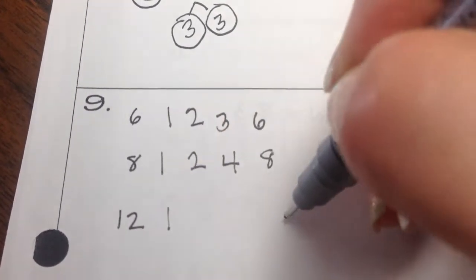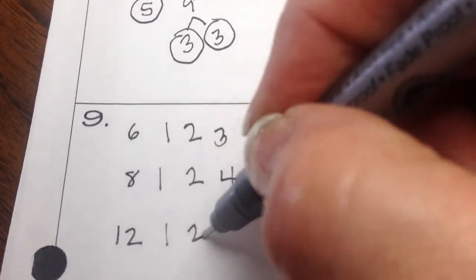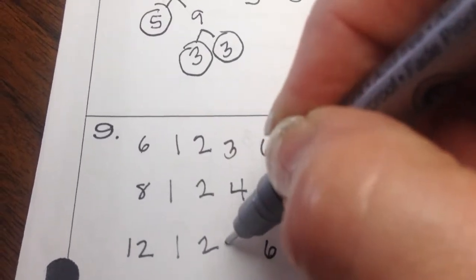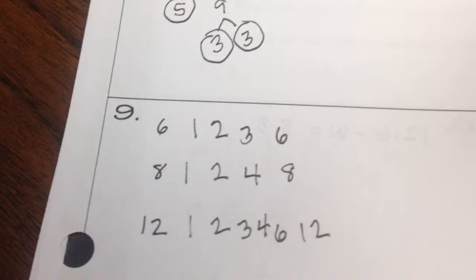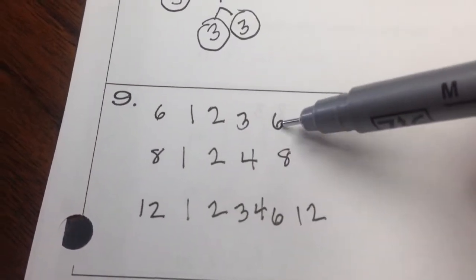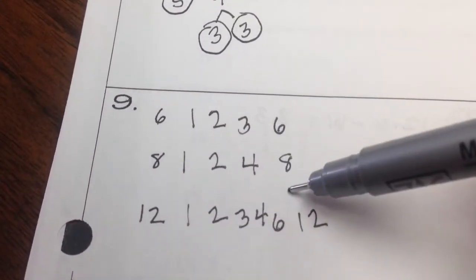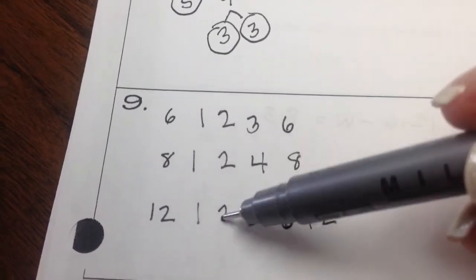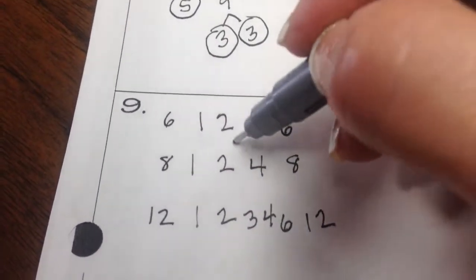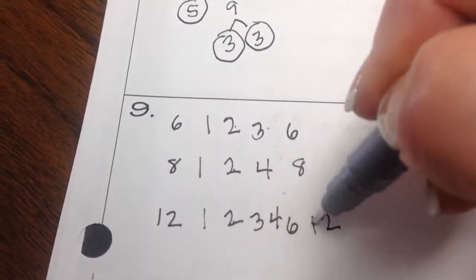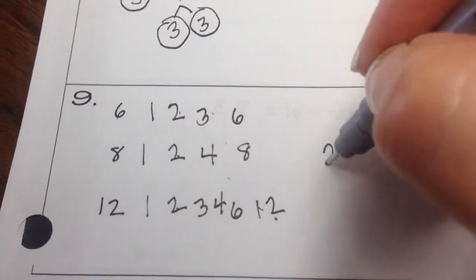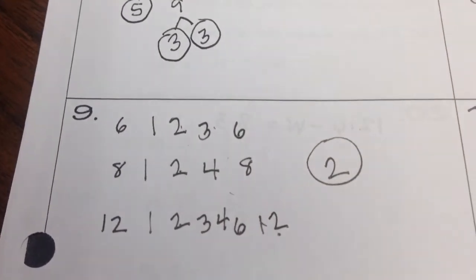12, I have 1 and 12, 2 and 6, 3 and 4. Now, I have 6 and 6, but 8, dumb old 8, is keeping us down. So what's the greatest common factor of all three numbers? 2. 2 is the only one that all three numbers have in common. So 2 would be the greatest factor.